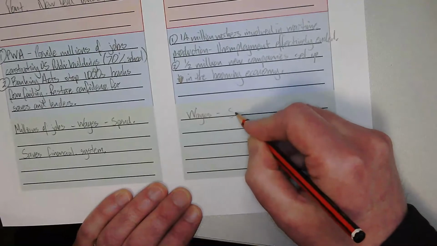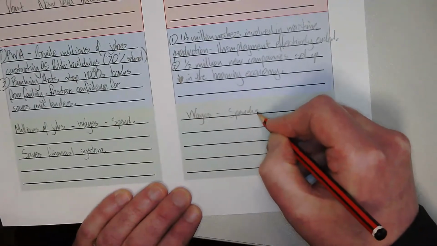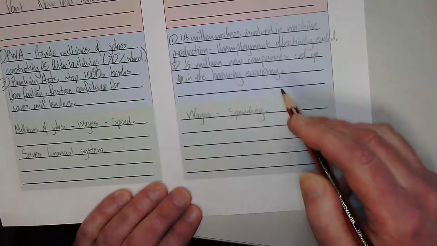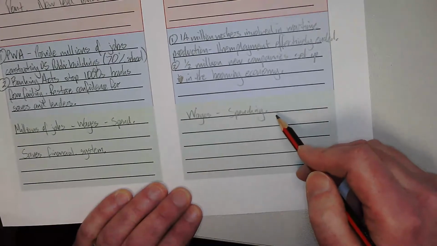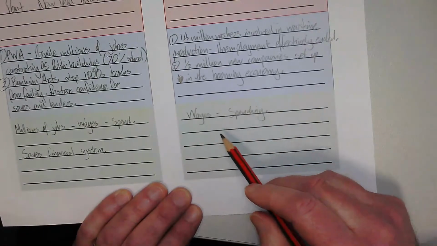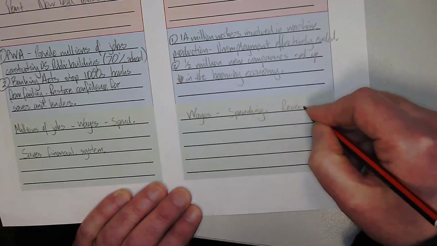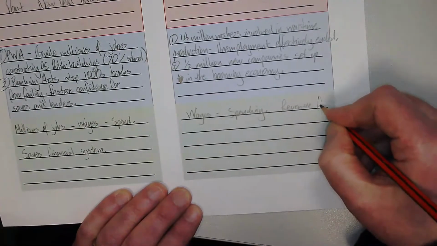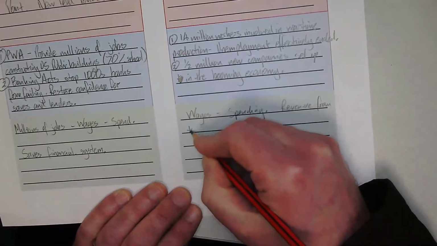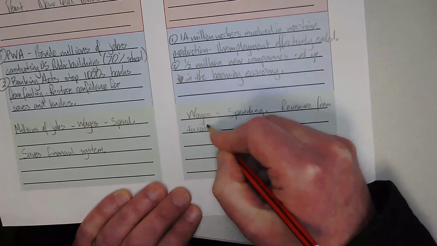Obviously, there's a huge amount of spending to go on then. So that means if people are buying cars and they're buying refrigerators, and so on. So wages equals spending. Also revenue from taxation. Okay, you could bring that into an explanation question.